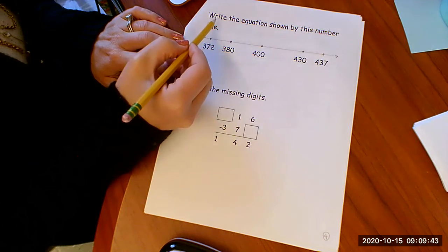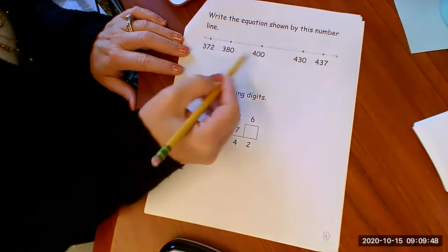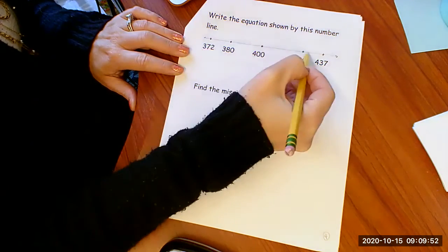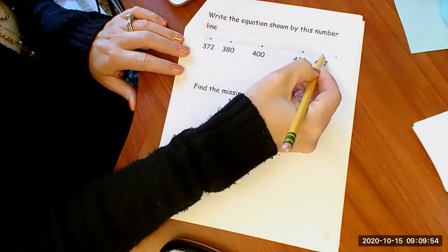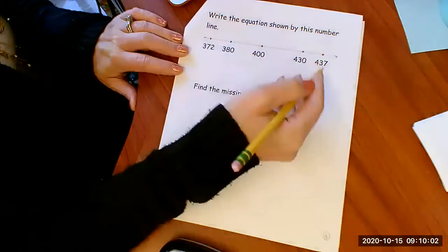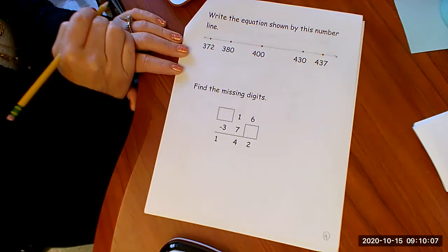So the first question says, write the equation shown by this number line. So this number line is showing us different spots that someone has stopped on when solving their equation. So what equation would we write for this number line?